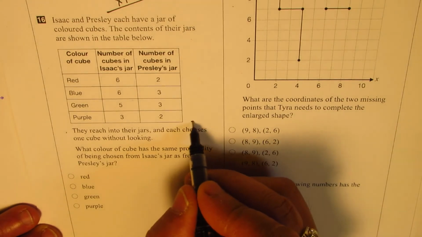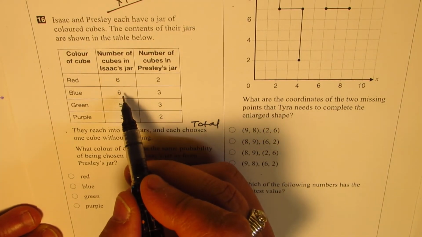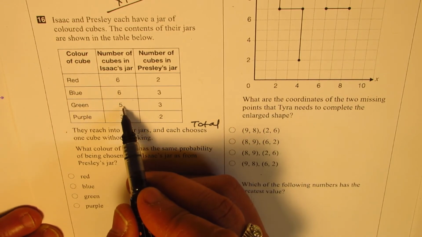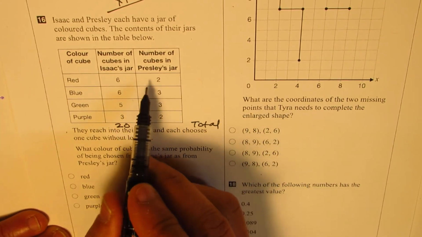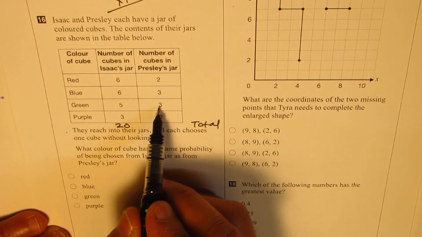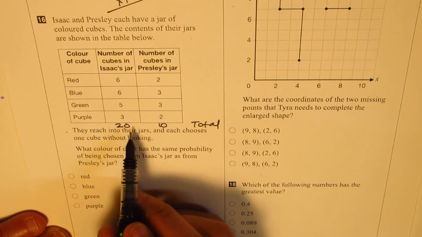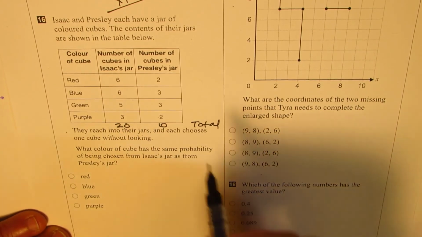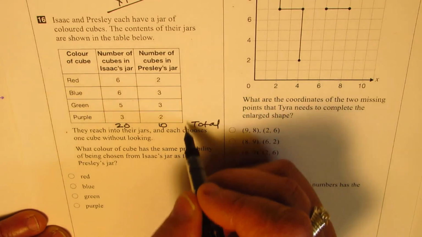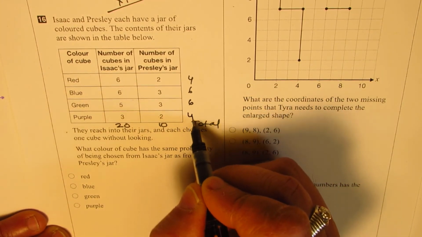So first thing is, do the total. If you add them up, 6 and 6 is 12, 12 plus 5 is 17, and 3 is 20. Here if you add, 2 plus 3 is 5, 5 plus 3 is 8, and 2, 10. So we are comparing 20 and 10. So this is twice the number. So if it was 20, just double them up. So we get 4, 6, 6, and 4.